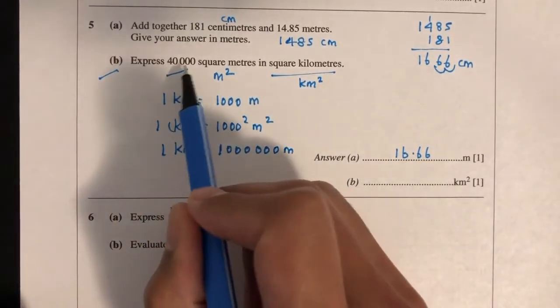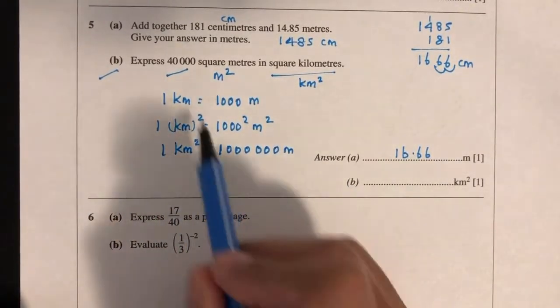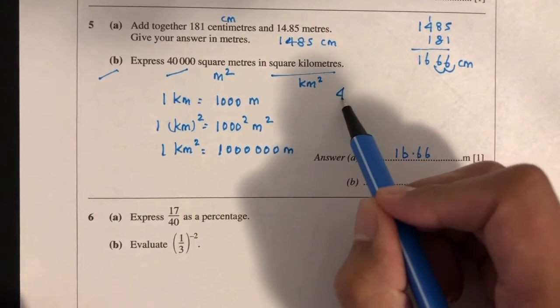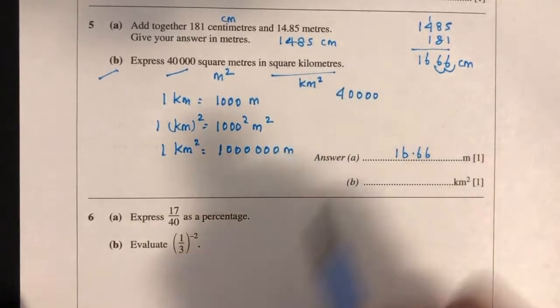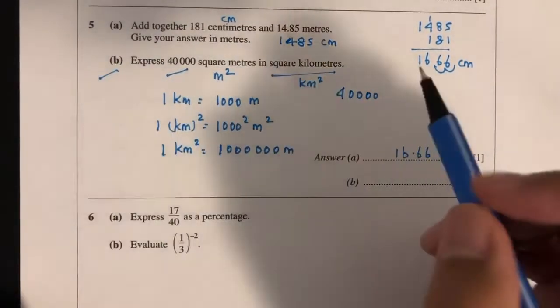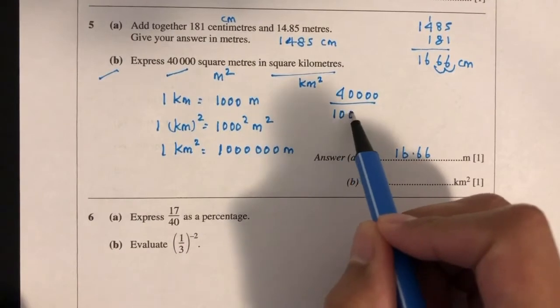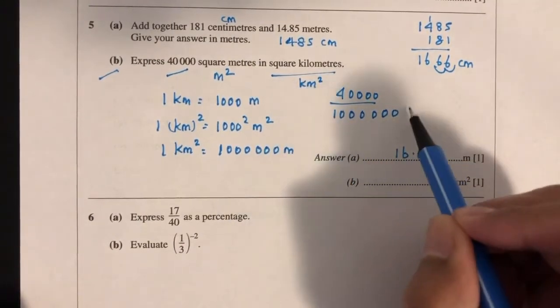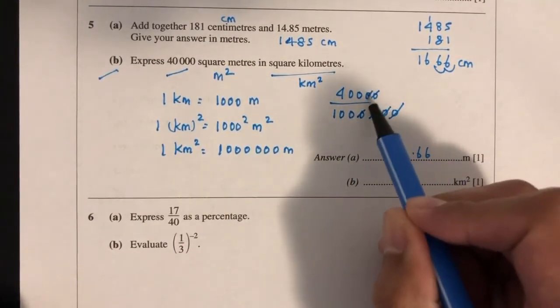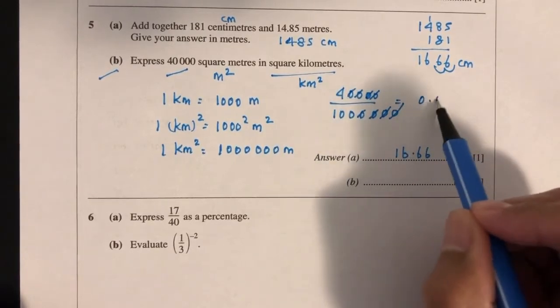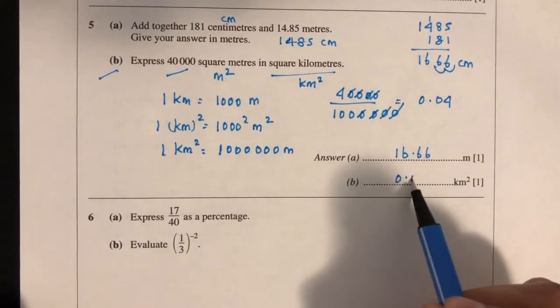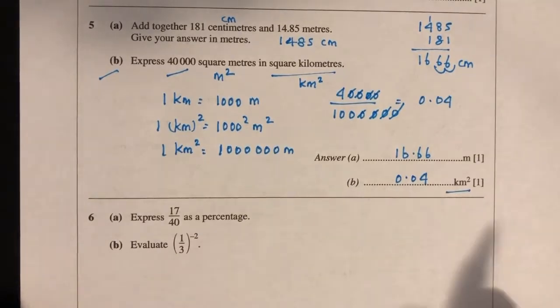So convert 40,000 into km square, you have to divide by 1 million. So 40,000 divided by 1 million, that will be 0.04. Your answer is 0.04 km square.